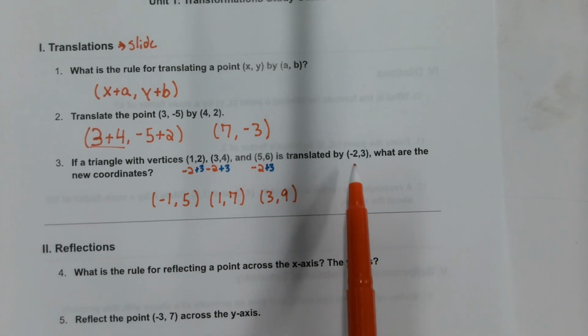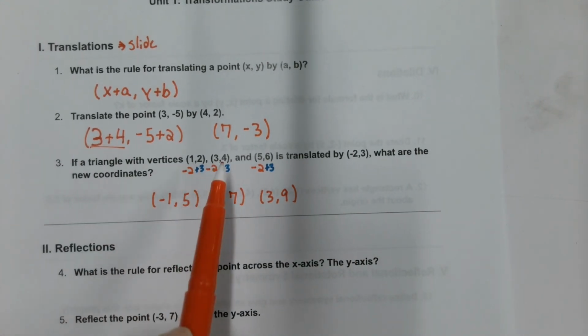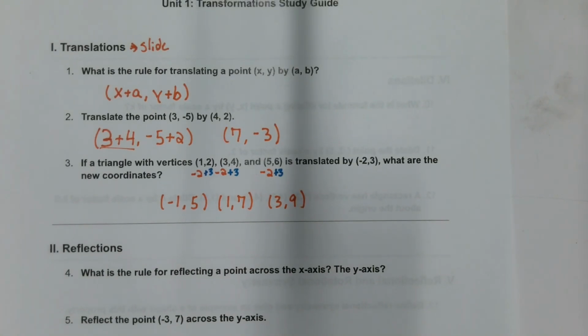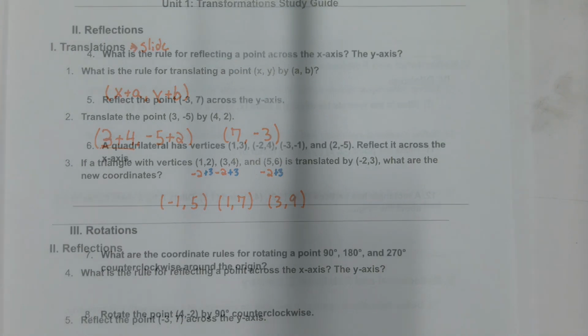Again, if we kind of read this, this would be left 2, up 3. So we went left 2 from each of our x's, which is subtracting. And then we went up 3, which is adding to the y's. So that is translations. So here in a moment, we'll take a look at reflections.